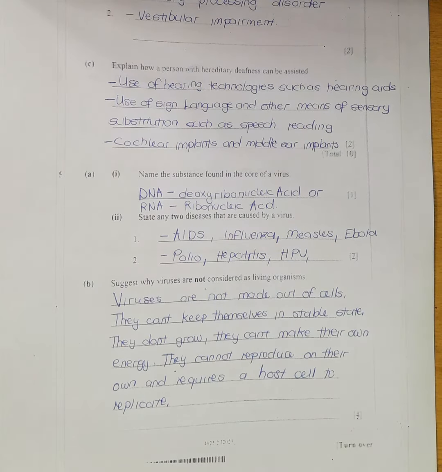Let me repeat to explain again why viruses are not considered as living organisms. They are not made out of cells. They can't keep themselves in a stable state. They don't grow. They can't make their own energy. They cannot reproduce on their own and require a host cell to replicate.